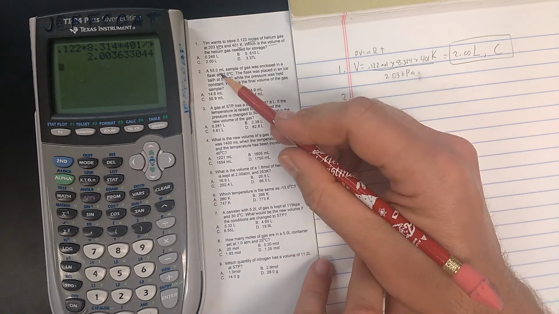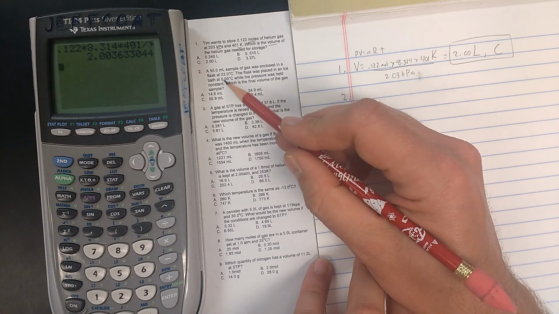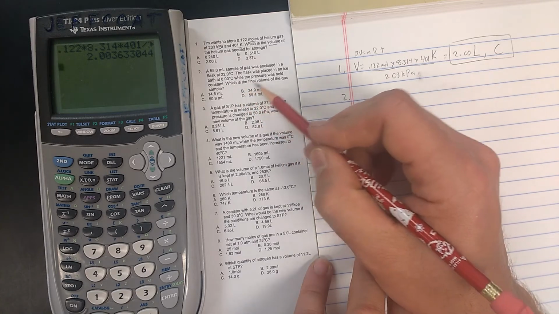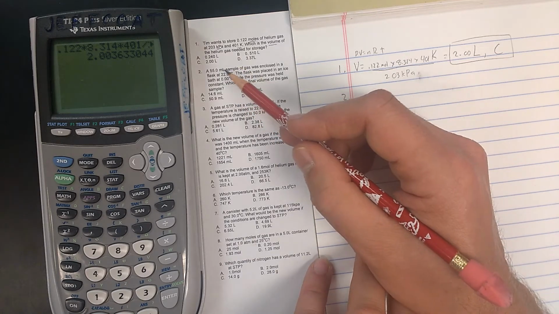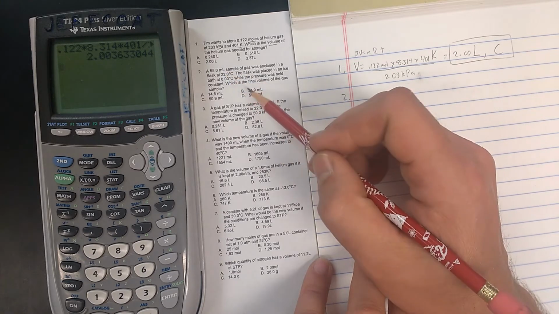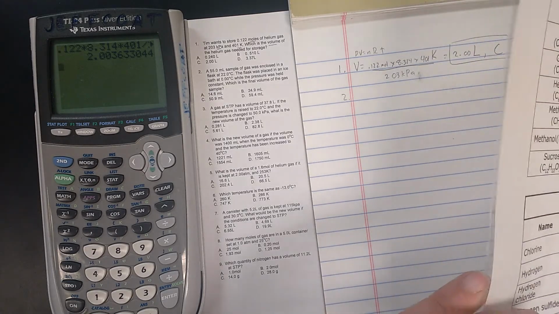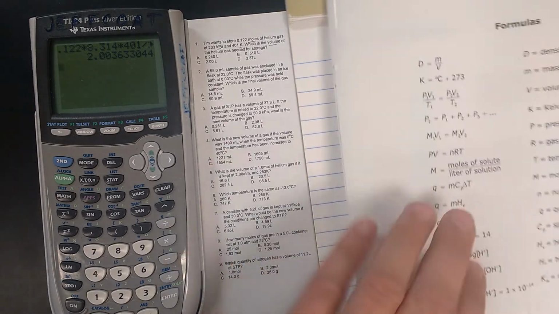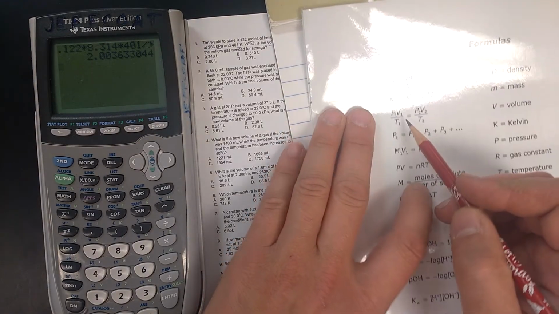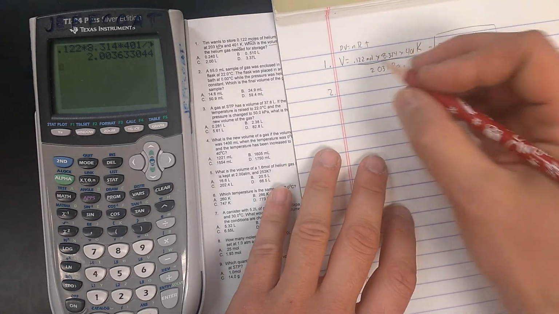For 2, a 55 milliliter sample of gas was enclosed in a flask at 22 degrees Celsius. It was placed in an ice bath at 0 degrees Celsius while the pressure was held constant. Which is the final volume of the gas sample? Here, we're starting at one temperature, going to a different temperature, and trying to find the volume. In this case, we are changing conditions, and if you are changing conditions, you use the combined gas law, where you start with one set of pressure, volume, and temperature, and you go to another. So we're going to use that one.